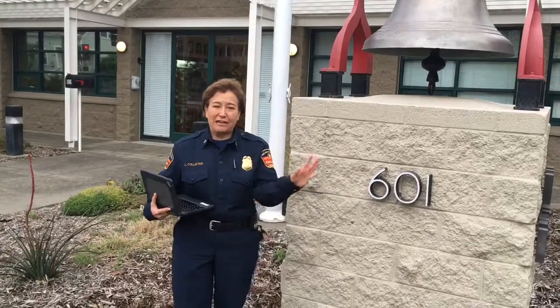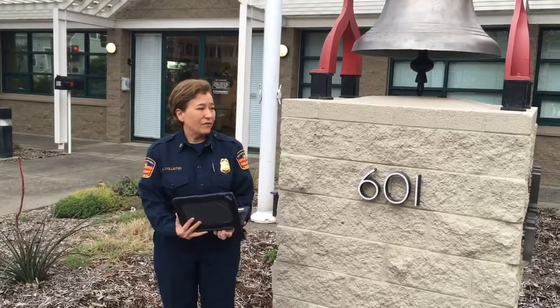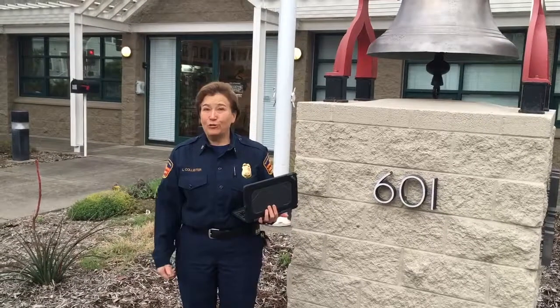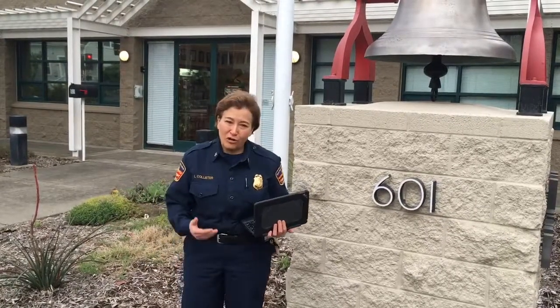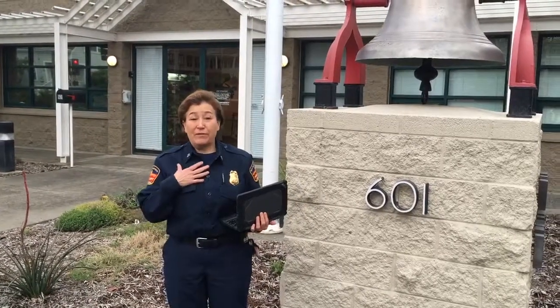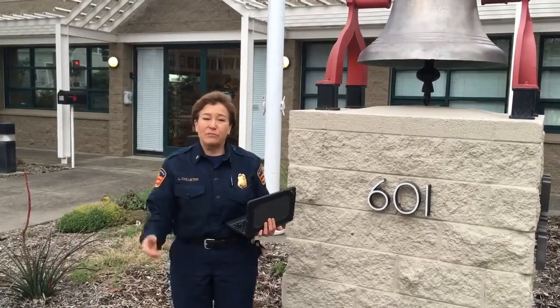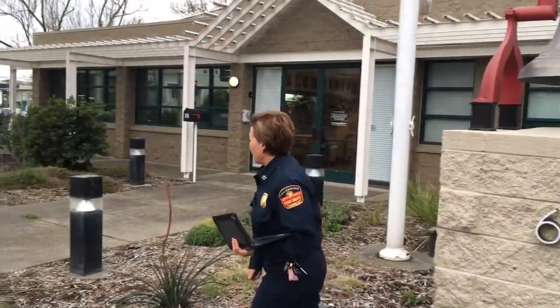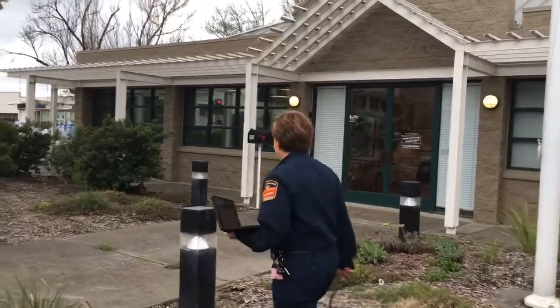We start out on the outside of the facility, do a walk around, see if there are other facilities, and look for any clues about illegal discharges or something going on that we might see. At the same time, I'm with the fire department, so we do fire inspections as well, as another element to the inspection. So we're gonna go inside.